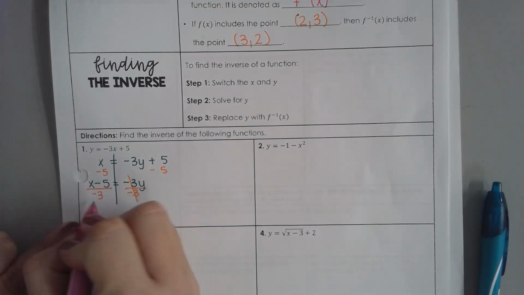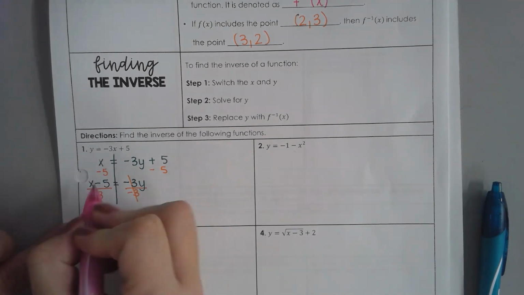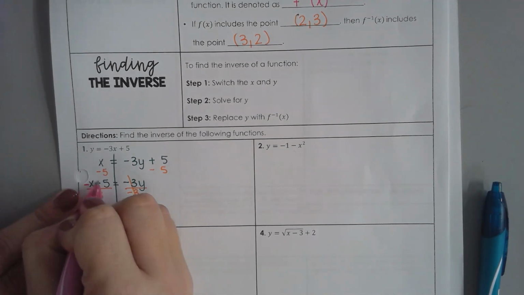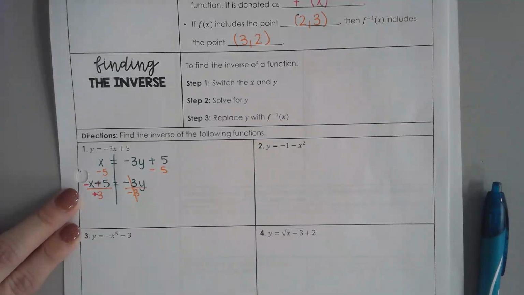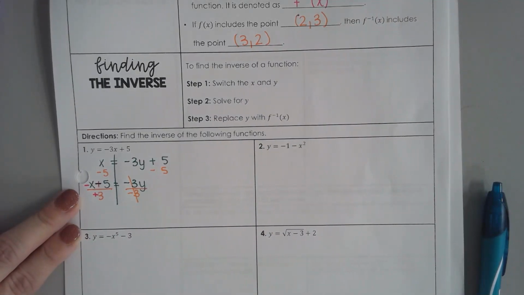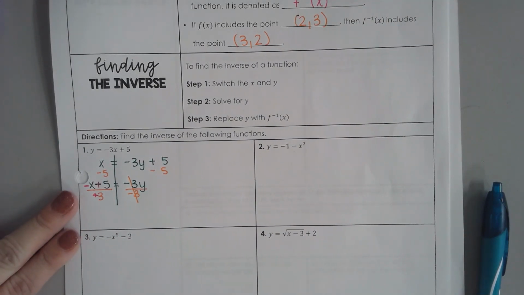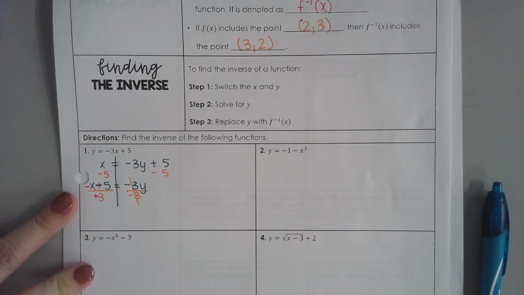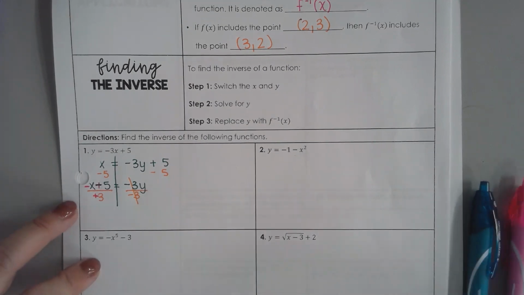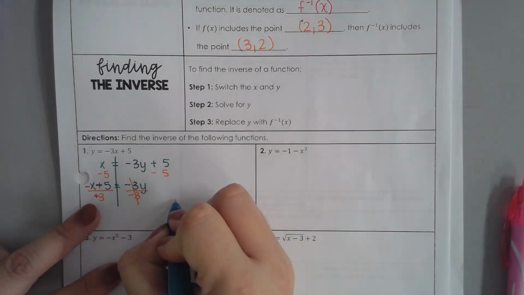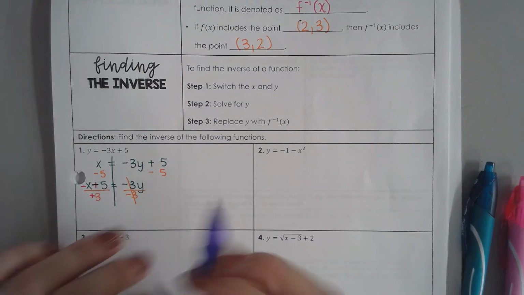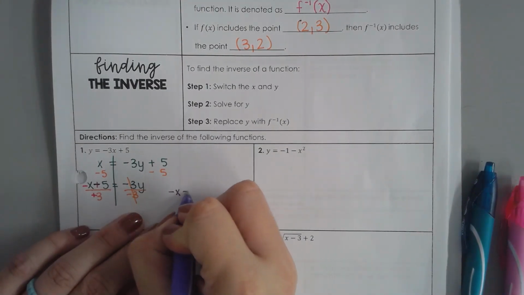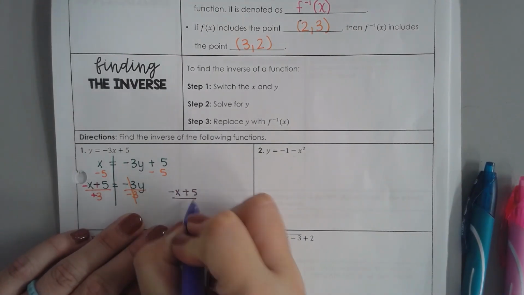So I want to make this a +3. I can make that a -x and a +5. The only reason we're doing that is because somebody decided that's the proper way. So that leaves your final answer as -x plus 5 over 3.